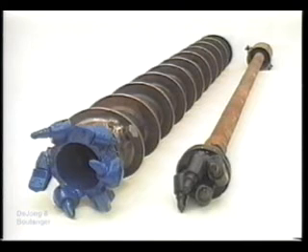The inner bit is connected to drill rods that run through the hollow stem, and the outer bit is bolted to the bottom of the lead auger. While drilling, the inner and outer bits rotate together, cutting and loosening the soil at the bottom of the hole. The soil cuttings are carried upwards by the auger flights to the top of the hole.